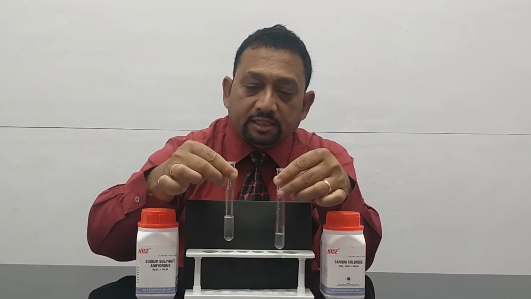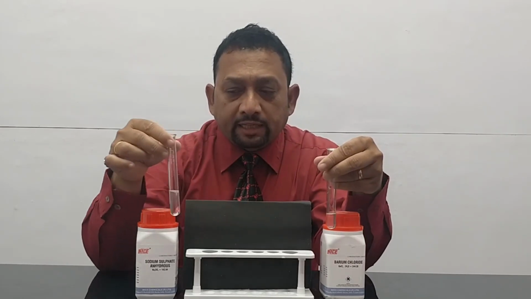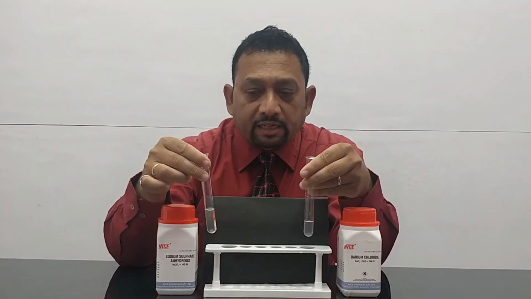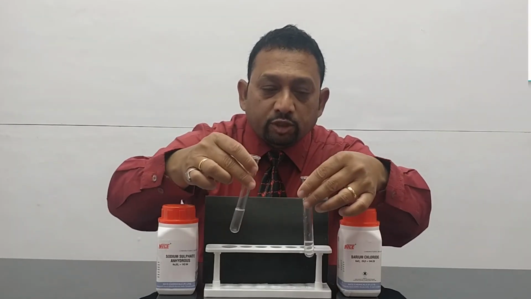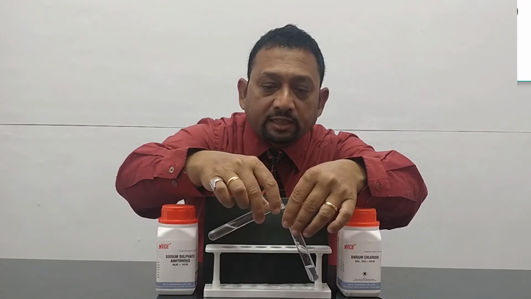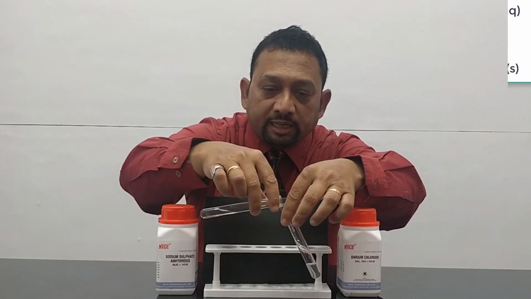Okay. Now in this case, this is barium chloride and sodium sulphate, and we are going to mix them. And when we mix them, the ions will be interchanged. So you'll have barium sulphate and sodium chloride. Now barium sulphate is a white precipitate. Now let's pour this in and we'll see what happens.